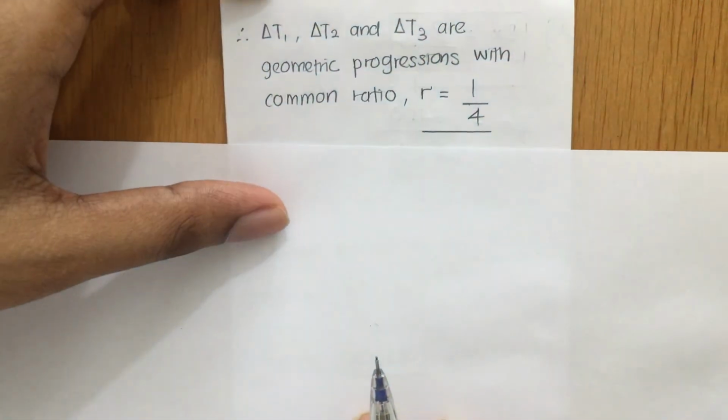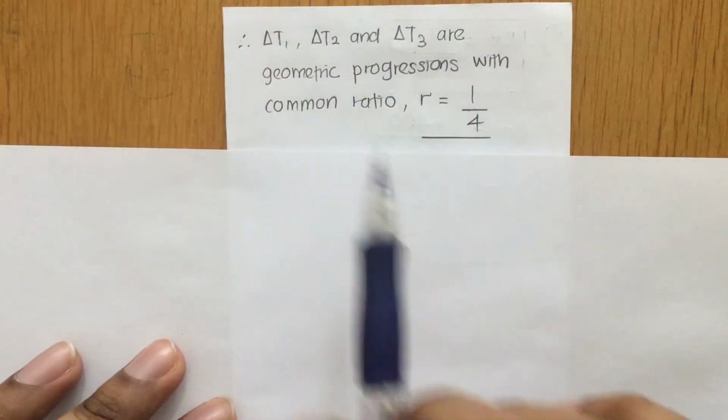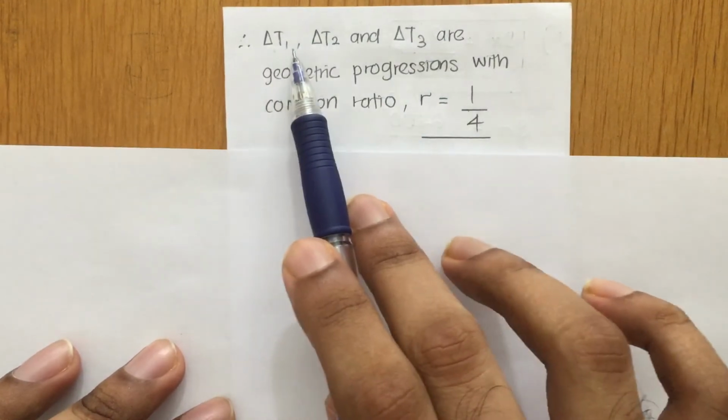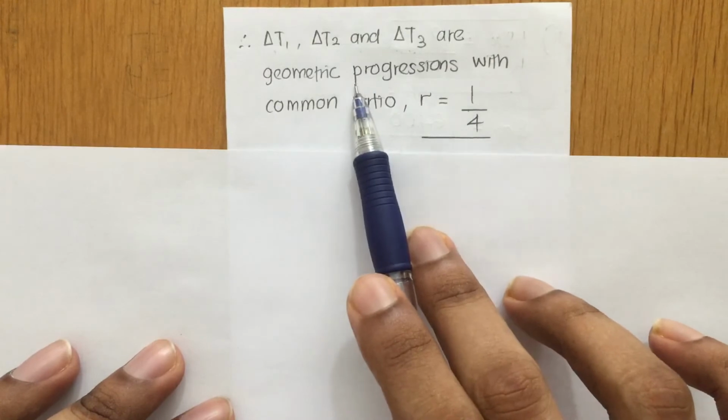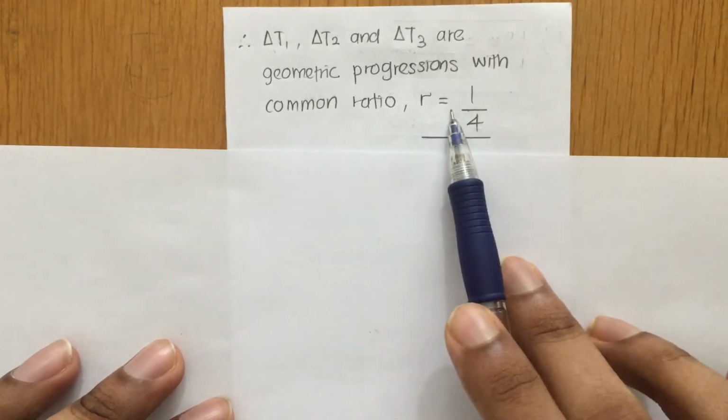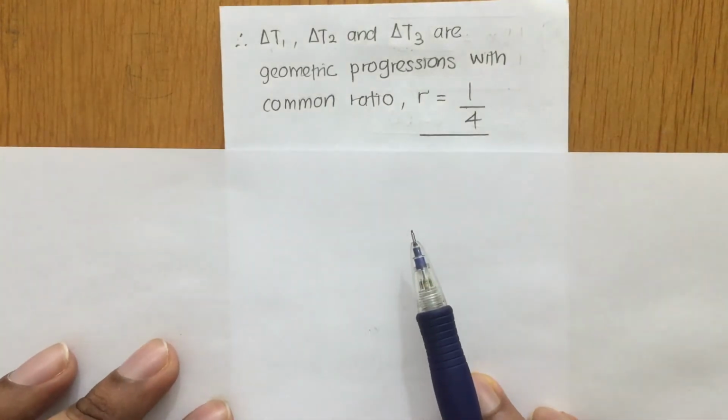So this is your final answer, guys. You can write it this way. Hence, the areas of triangle 1, triangle 2 and triangle 3 are geometric progressions with common ratio R equals 1 over 4. So this is your final answer, guys.